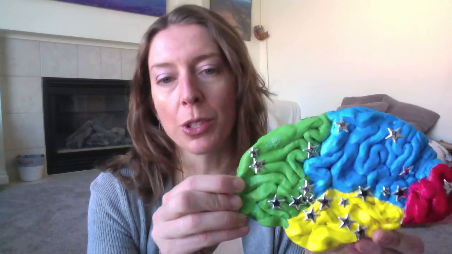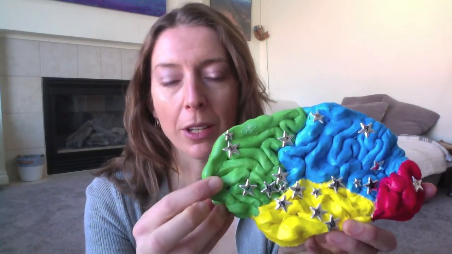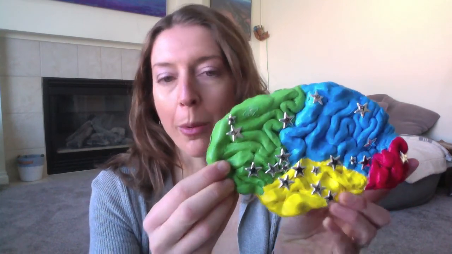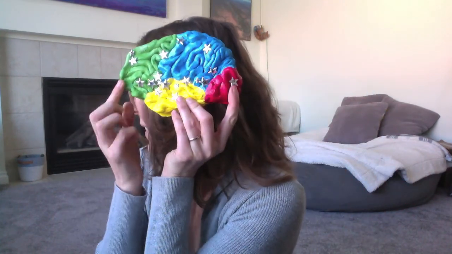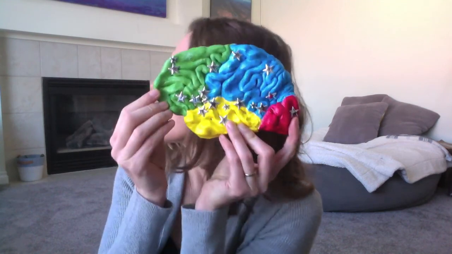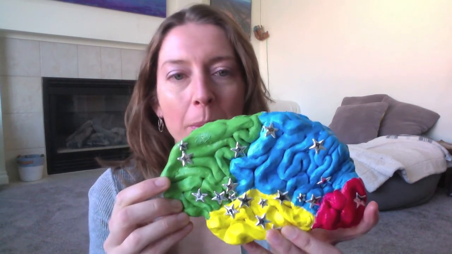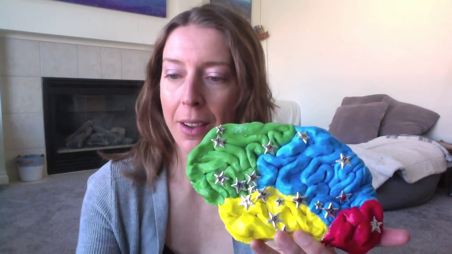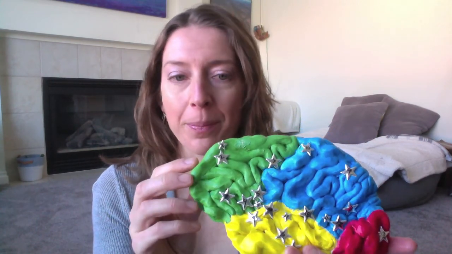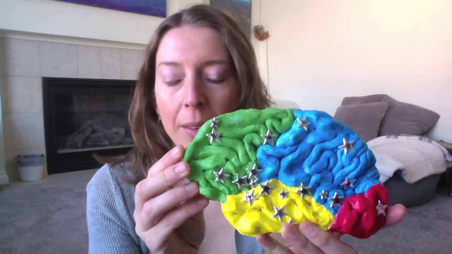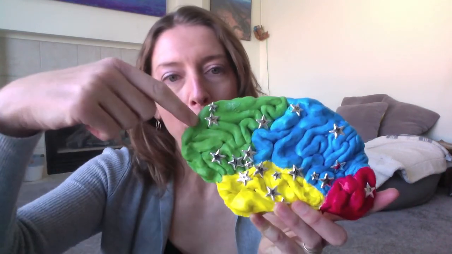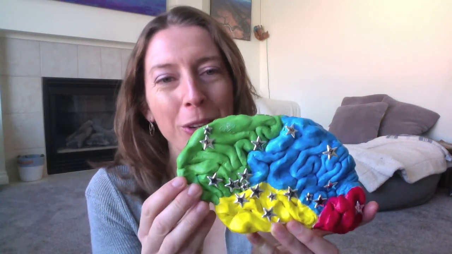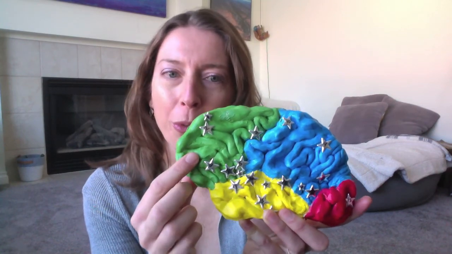So in general terms, the frontal lobe, the green lobe at the front of my brain, is so important for IQ, for motor planning, for processing emotions. So it's a very bad lobe to get a stroke in. If you were going to have a stroke, I would not choose the frontal lobe.